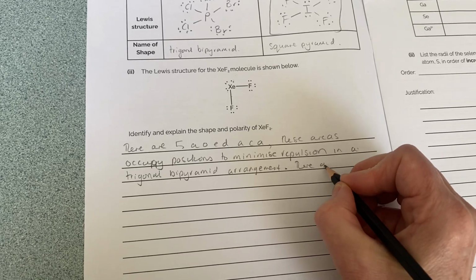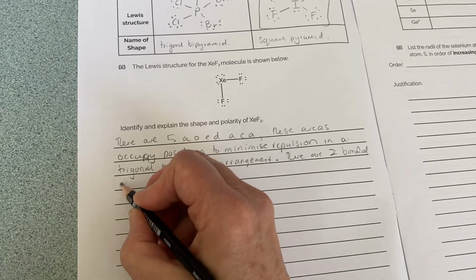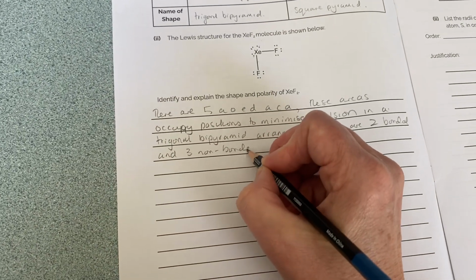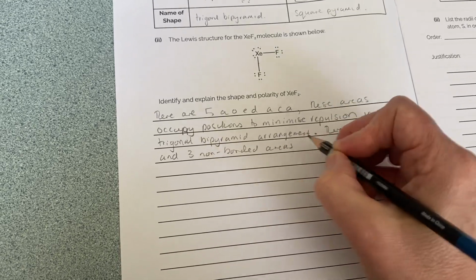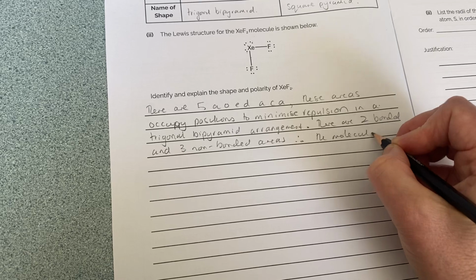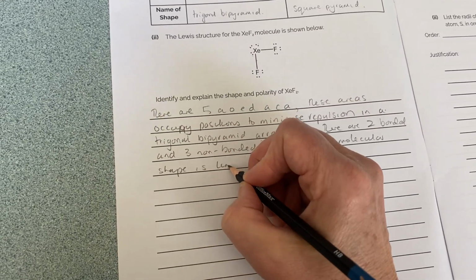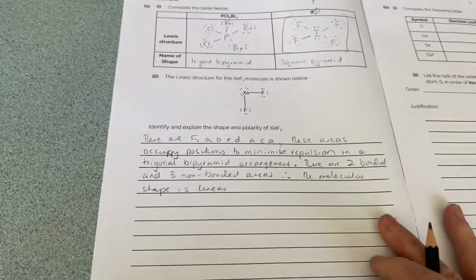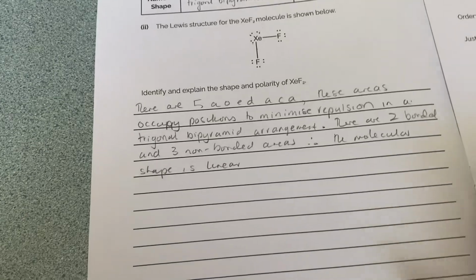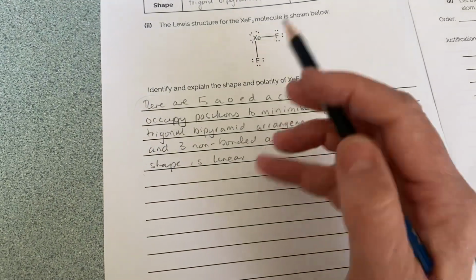There are 2 bonded and 3 non-bonded areas, and we're going to link this to the molecular shape. Therefore, the molecular shape is linear. Now, if you put bent here, the maximum you can get is merit because you're going to get the wrong polarity, unfortunately. Right, now that we've done the shape, we're going to cut to the bonds.